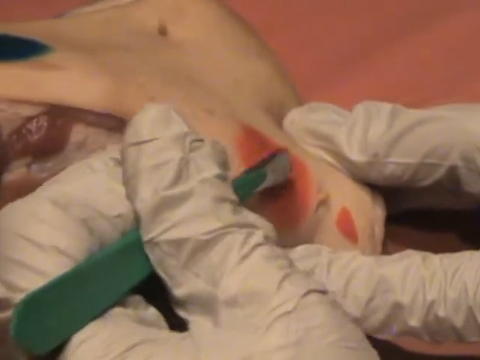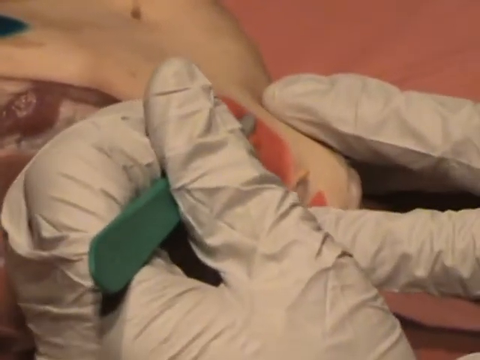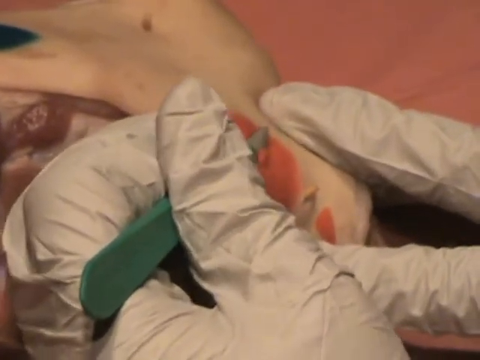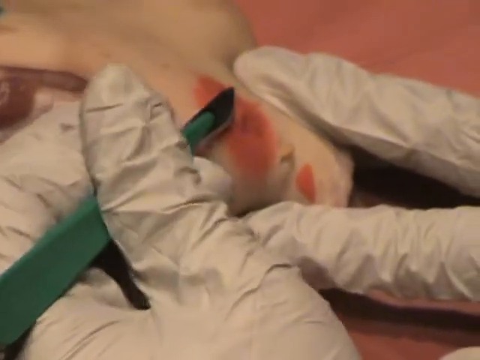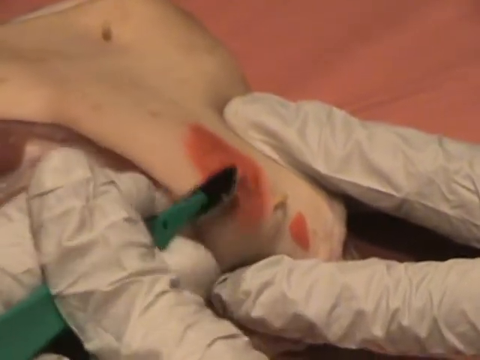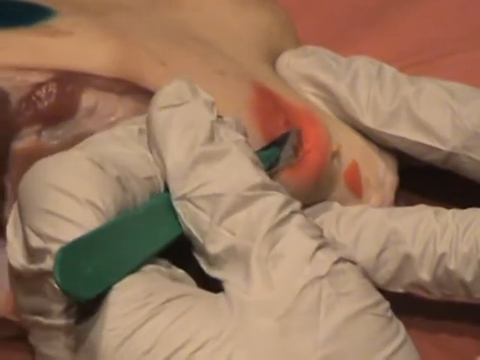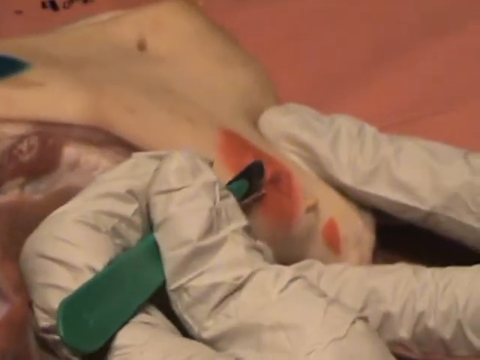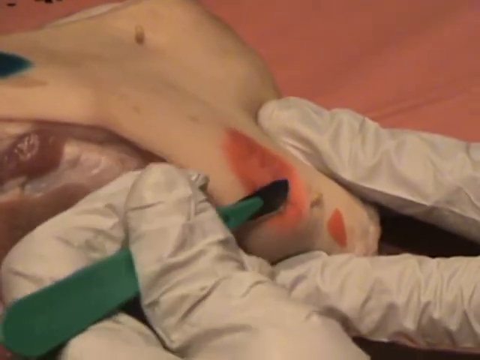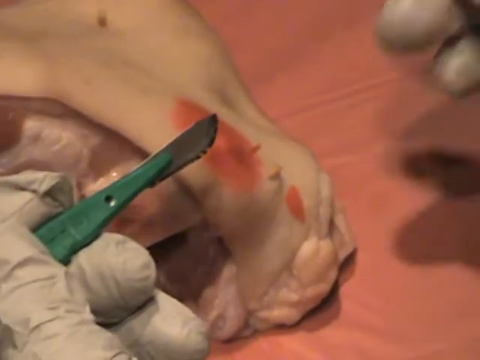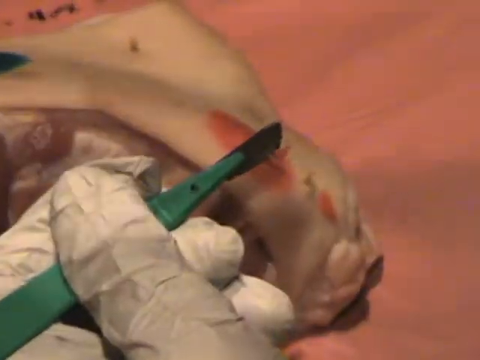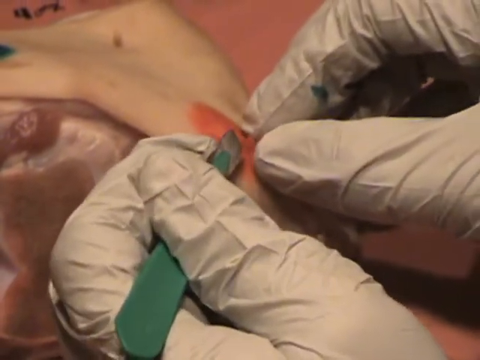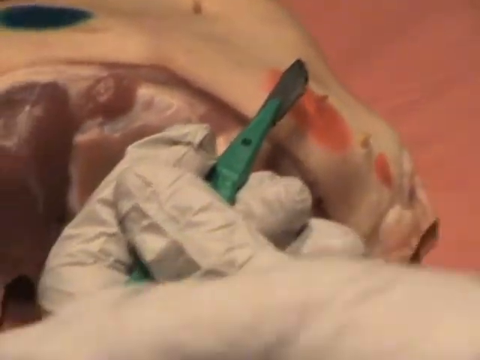I have to support the skin using my other hand because actually the specimen is kind of sagging, and it's like the skin of the ham hock is trying to come off from the meat. So as you can see, oops. Yeah, see, I'm shaving some of it.